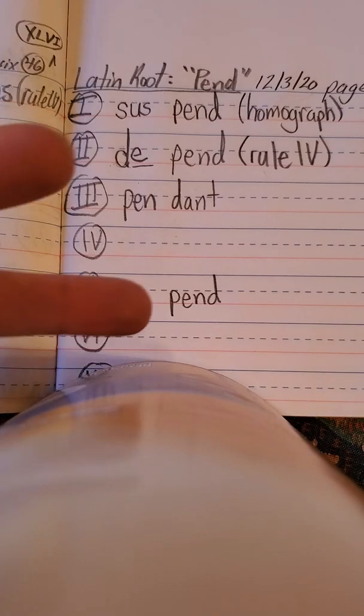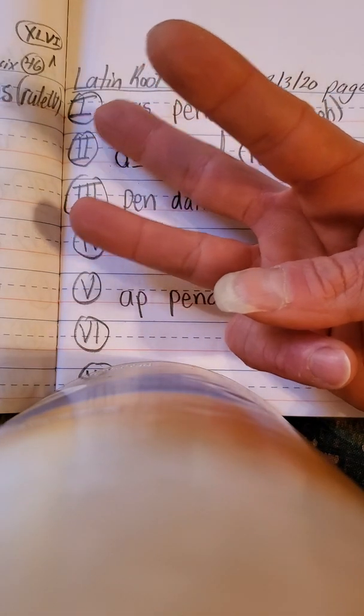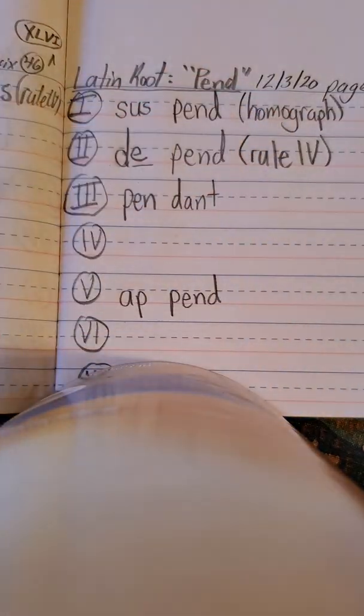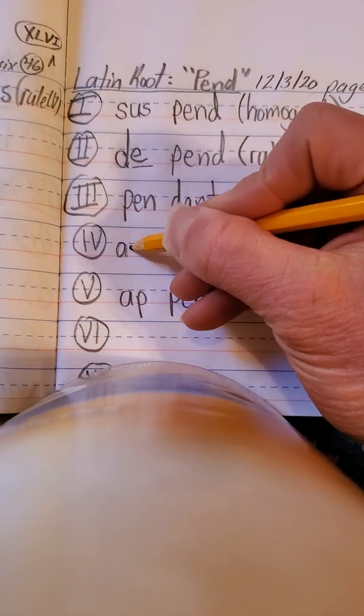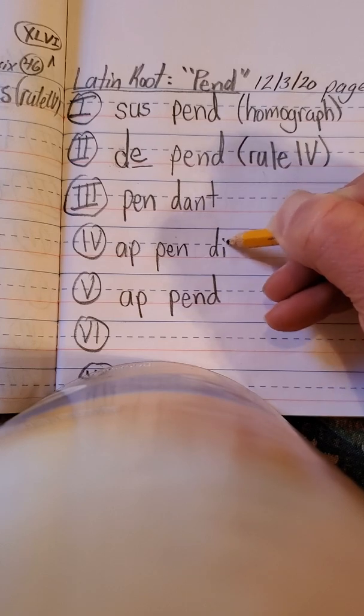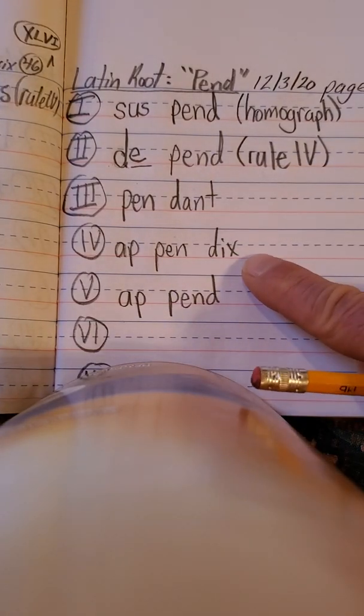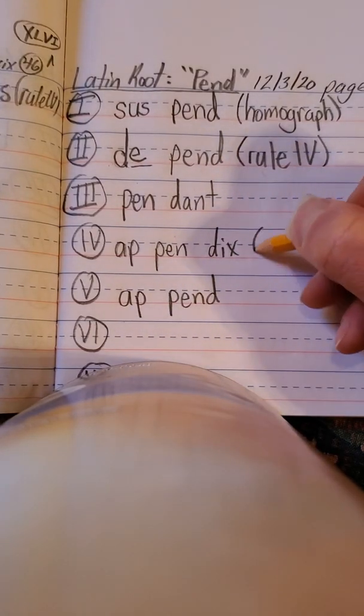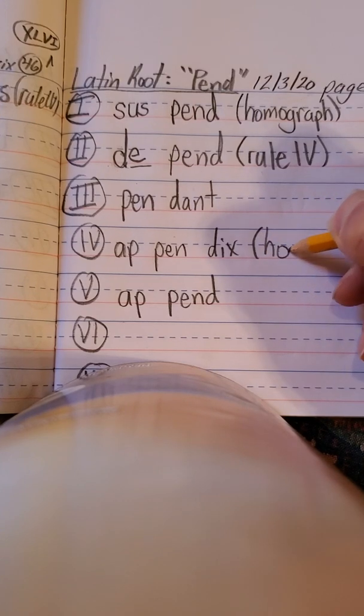Appendix. So let's go. Appendix. Appendix. Okay. So we can use it more than one way. It is a homograph.